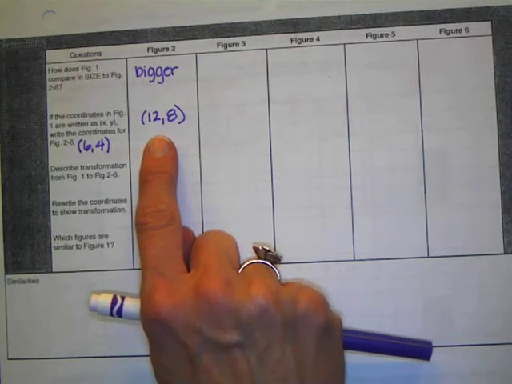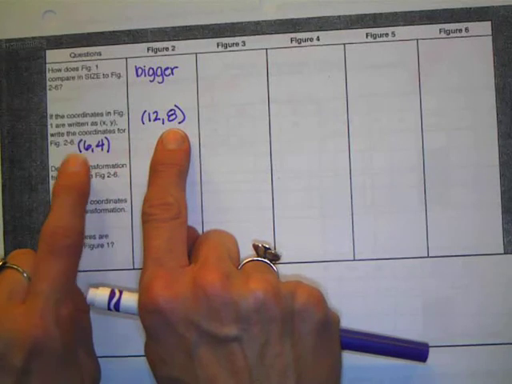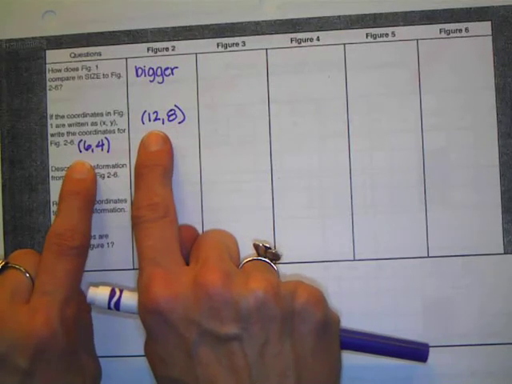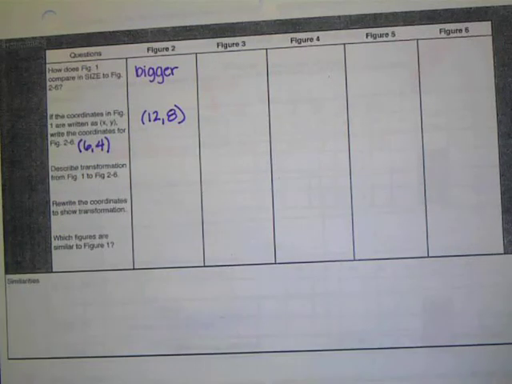2. Why are you saying it's 2 times bigger? 6 times 2 is 12. 4 times 2 is 8. Yeah, that held true. That is exactly what they wanted you to find. It is 2 times bigger.